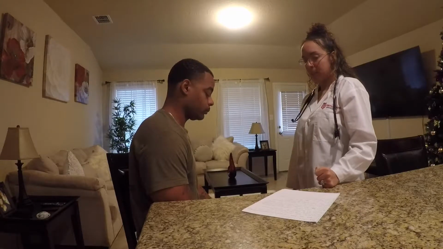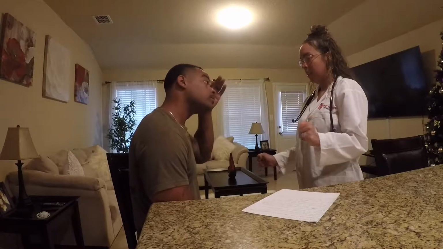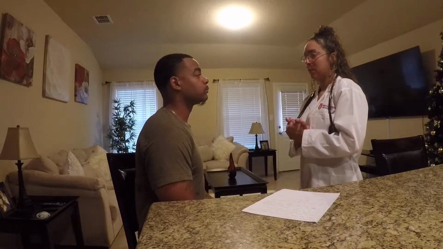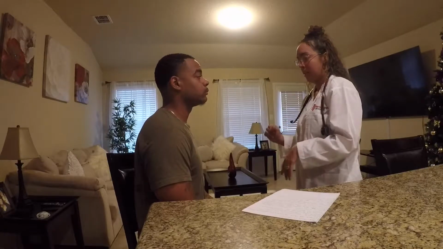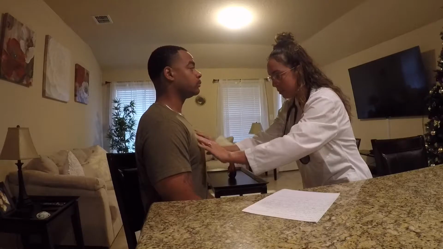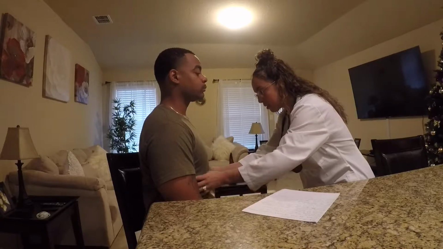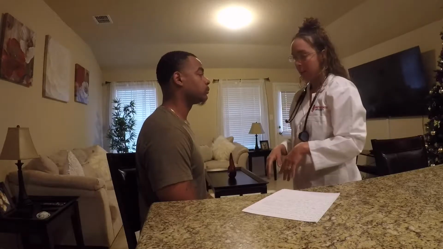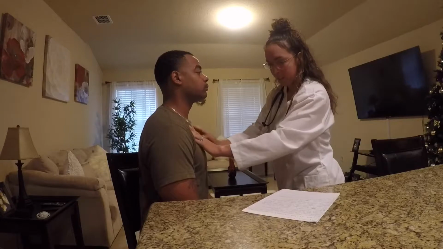Okay, so I'm going to start by inspecting the chest. Just to keep the privacy of my patient today, we're going to keep his shirt on for the video. So I'm going to inspect, make sure the chest is symmetrical, there's no abnormalities.